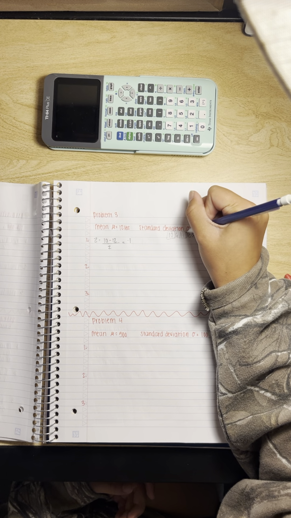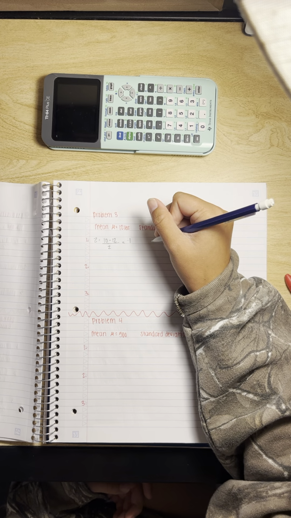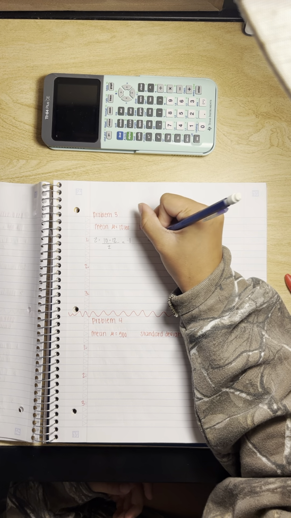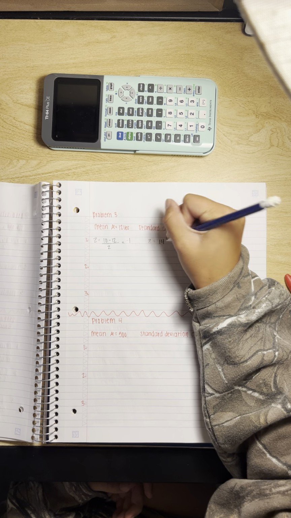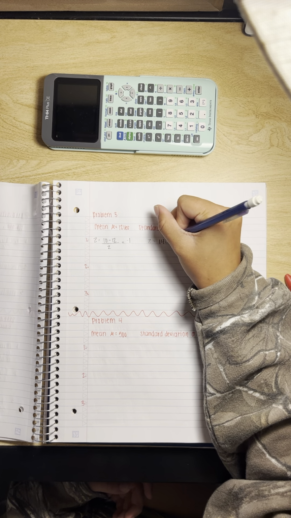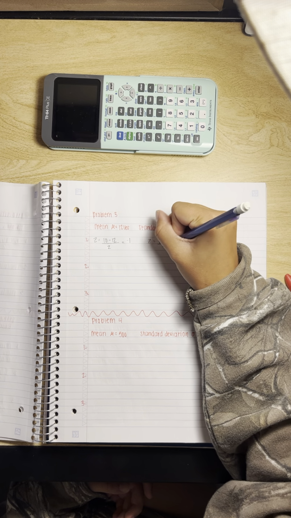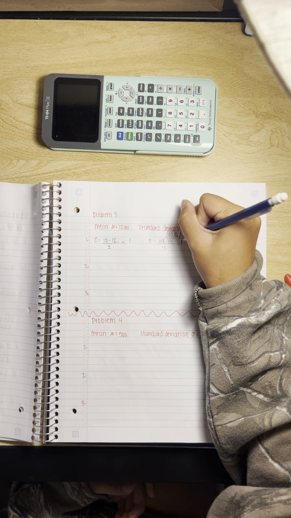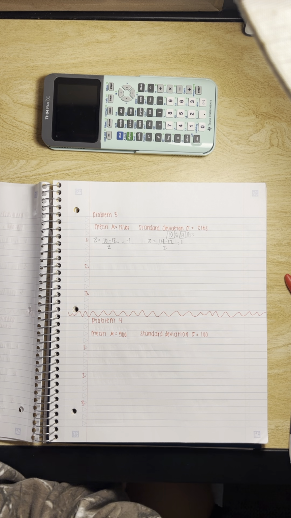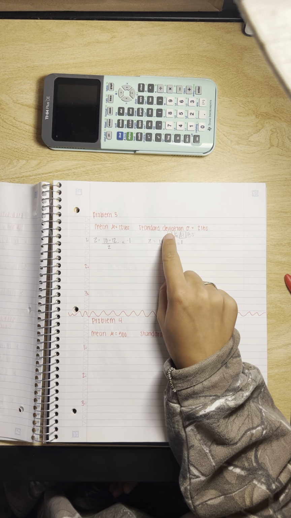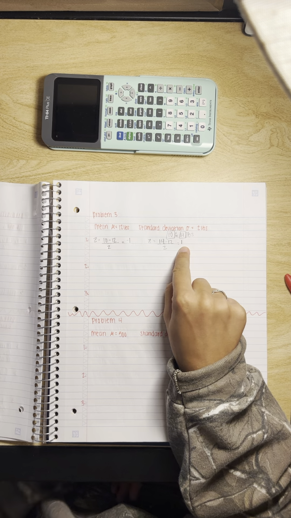Now for 14, we do the same thing: 14 minus 12 divided by 2, which will equal 1. And now we go to the table, and we want to find 1 on the table.